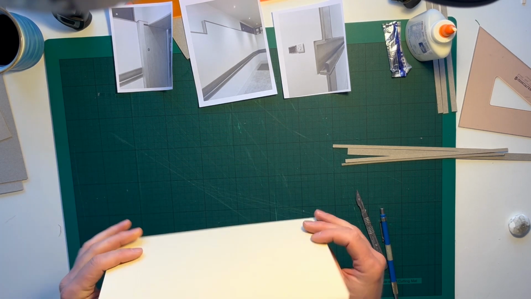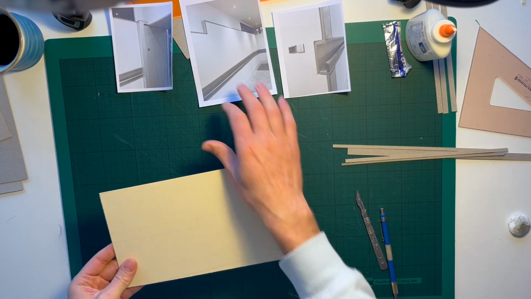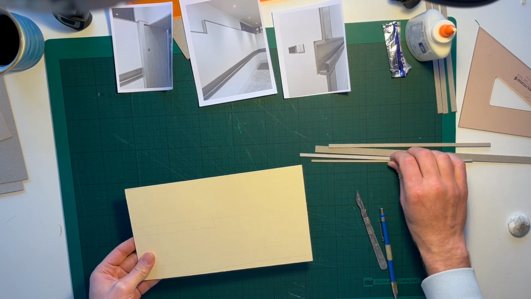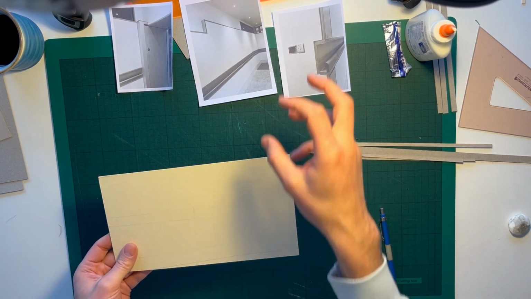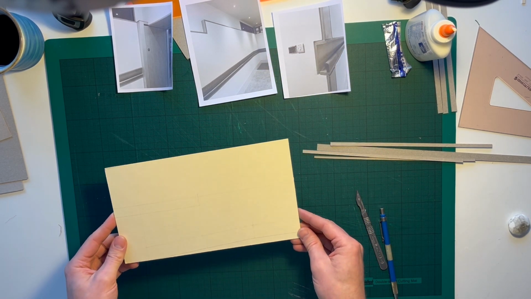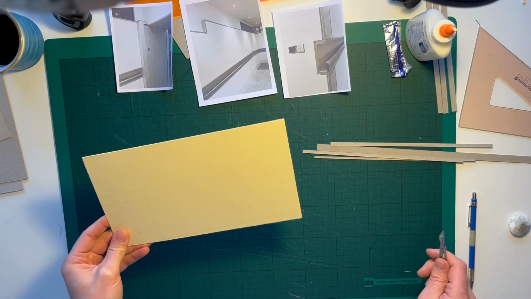I've picked a creamy card, but something white to represent the plasterboard, and some gray card, which will represent the timber. And then ultimately it would be really nice to have a cast plaster element to do the stone wall. But I'm going to leave that for you guys to do the casting stuff, and I will just focus on card modeling for the moment.